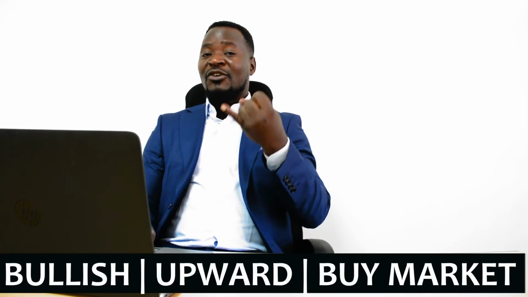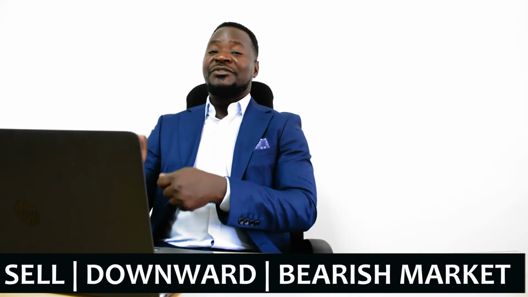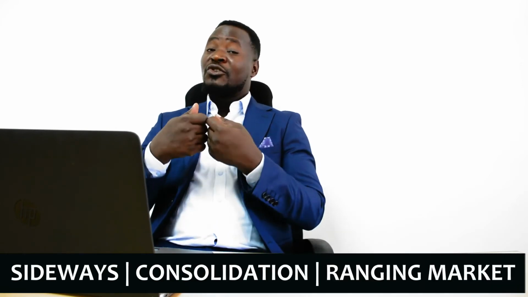So those are the three concepts in market structure. Number one, a bullish market, or an upward move, or a buying market. Number two is a selling market, or downward trend, or bearish trend, where you should be looking for selling positions. Number three, a sideways market, which is also called a consolidation, or ranging market. That market you do not want to trade. You want to stay out of the market.